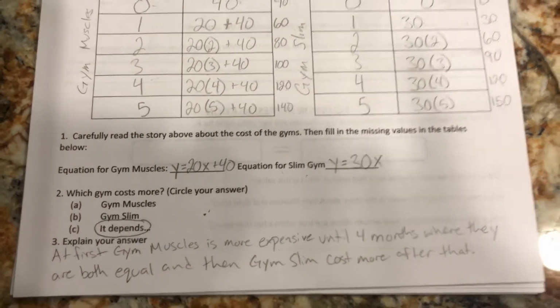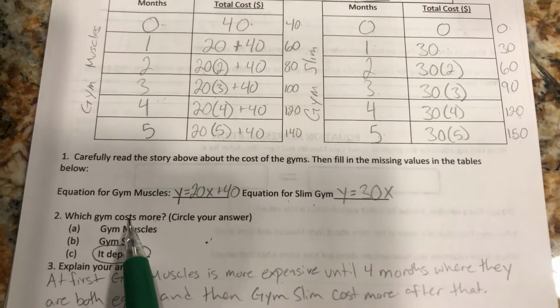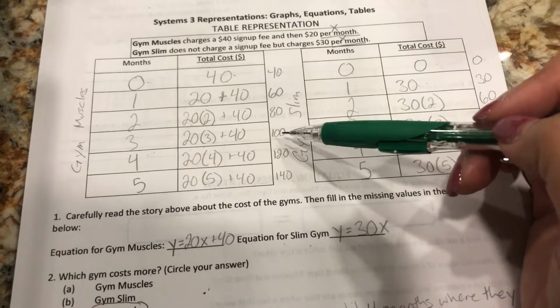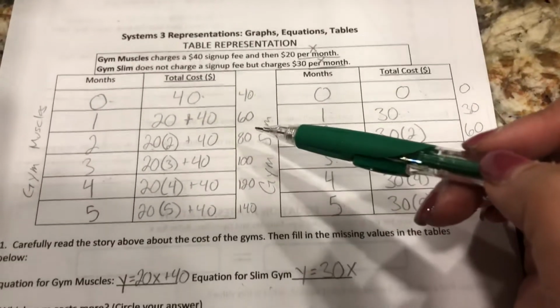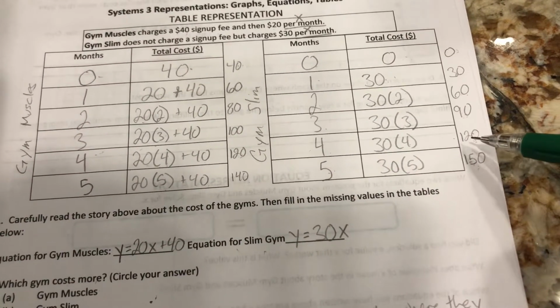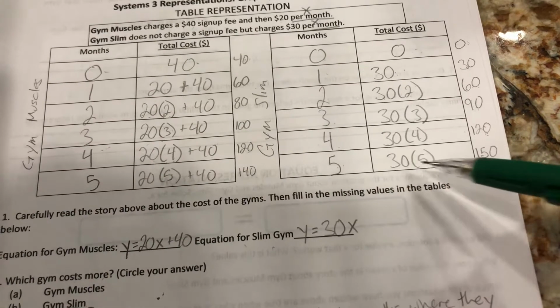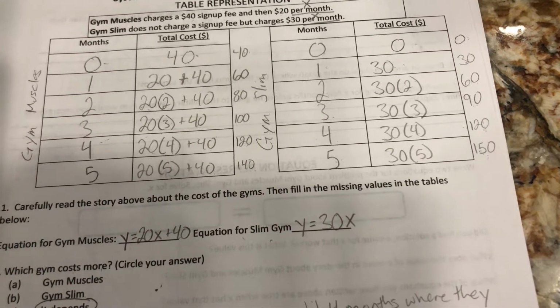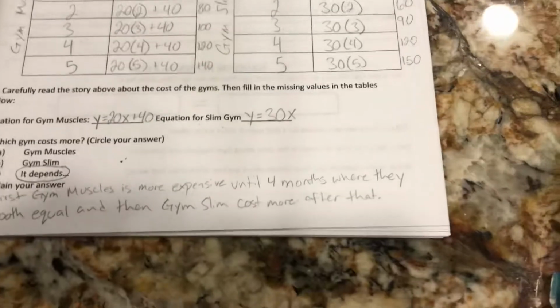So again, which gym costs more? Well, it depends. At the very beginning, Muscles is the one that's more expensive. But then after the 4th month, we're going to see that Slim Jim is the one that's going to be more expensive.